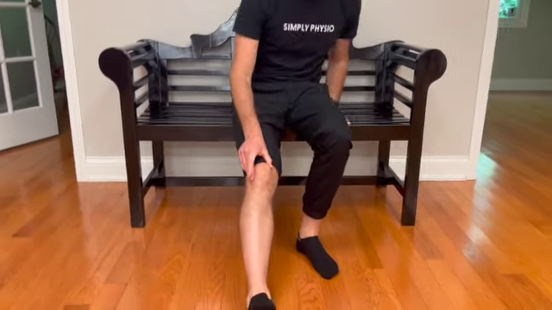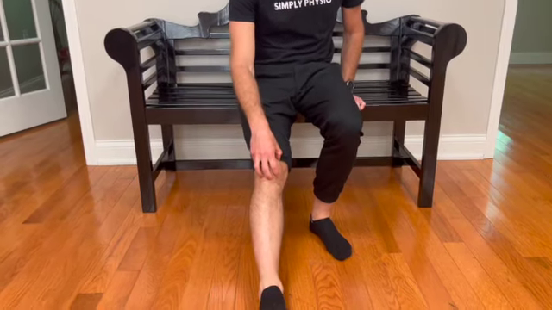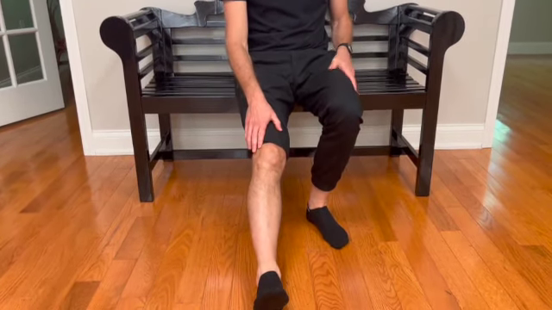Today we are talking about the top 5 causes of patella-femoral knee pain, or runner's knee. So the patella is the kneecap, so we're dealing with pain here in the front of the knee. And this is a condition.